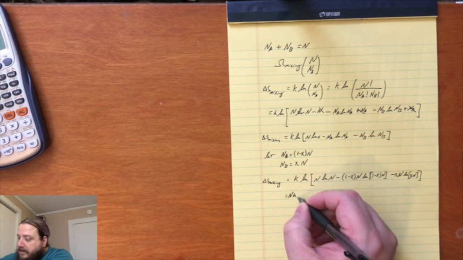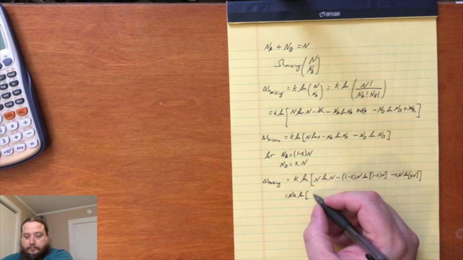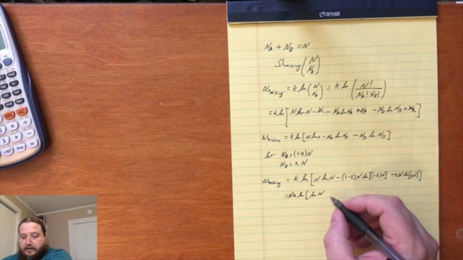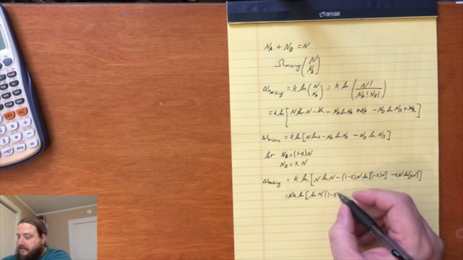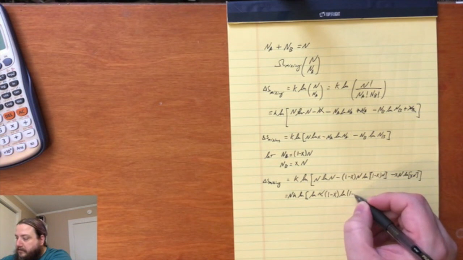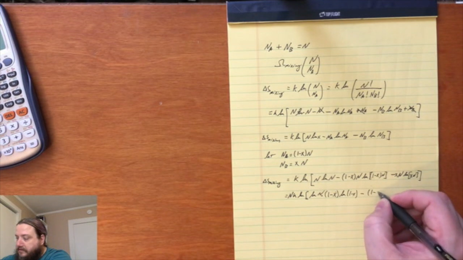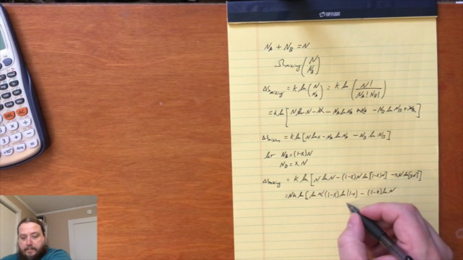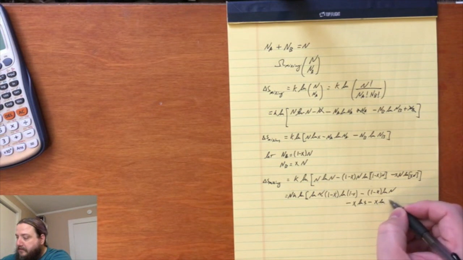We have nk times the logarithm of log n, and log n minus 1 minus x log of 1 minus x, and minus 1 minus x log of n, minus x log x minus x log n.